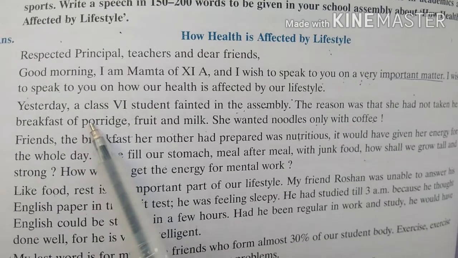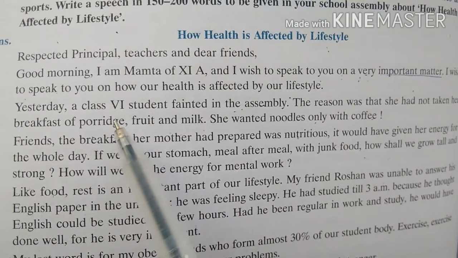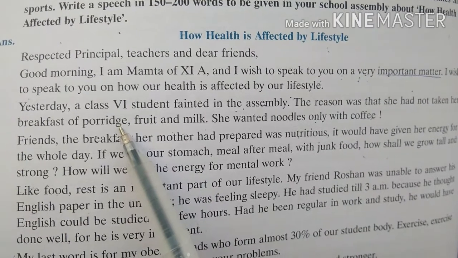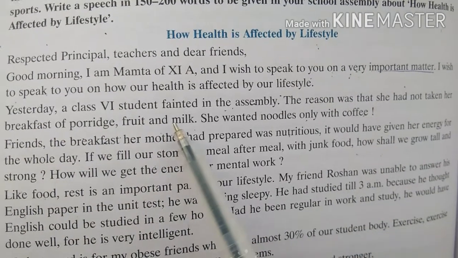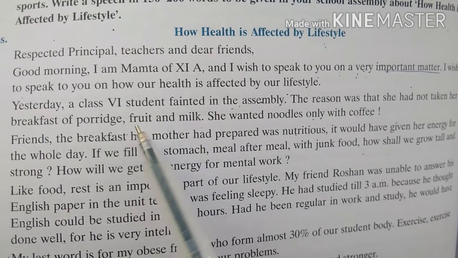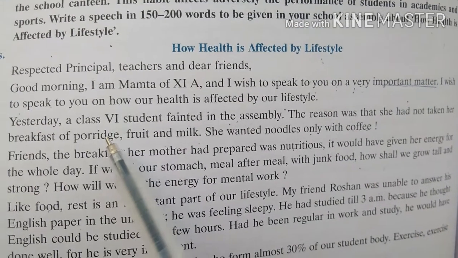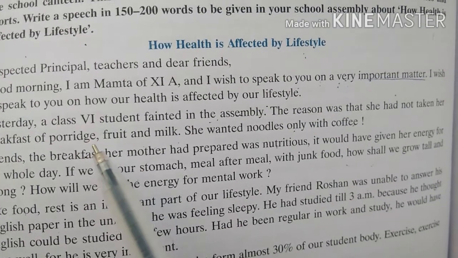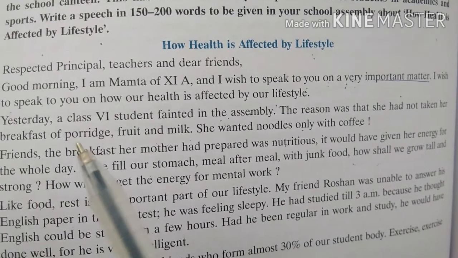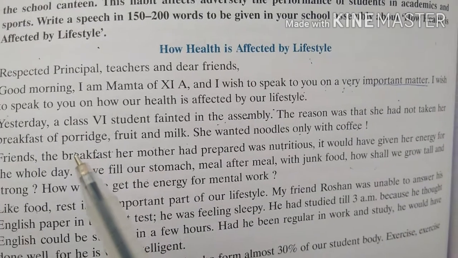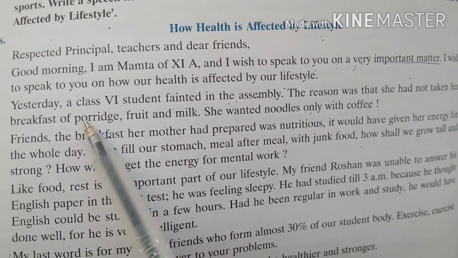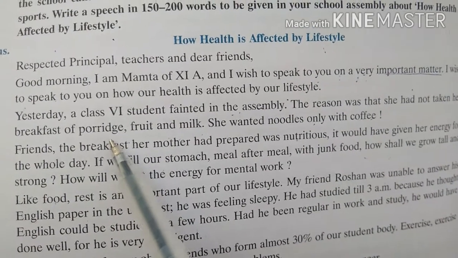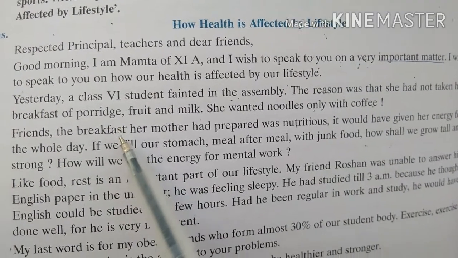She doesn't start her speech with the benefits of good health, or the benefit of good food. She's using the example of her school, so that her speech looks more lively and more interactive. So she can interact with the audience, and the audience doesn't feel bored. Okay, so this is a very good style of introducing your speech.